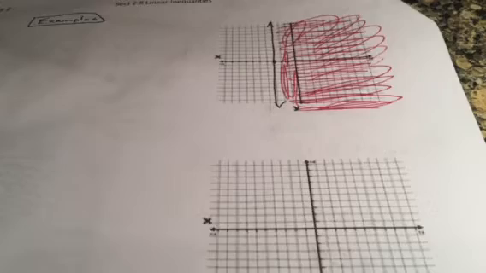All right, page 14 here. X greater than or equal to -3, put a dot at -3. It's a vertical line. You're going to shade to the right. Solid line there, solid vertical line.